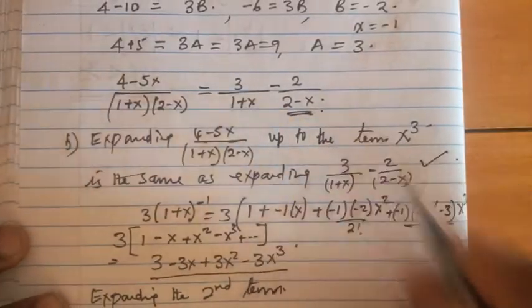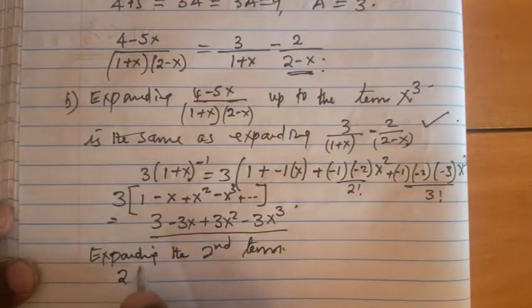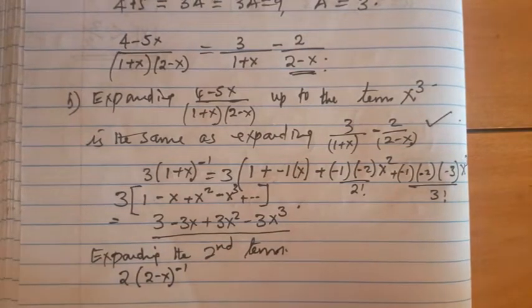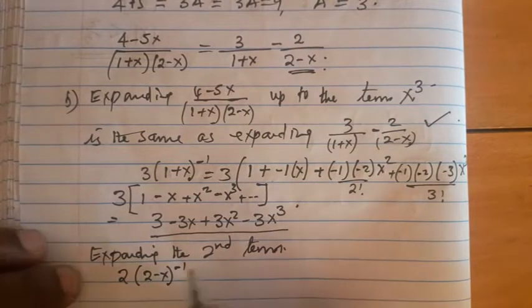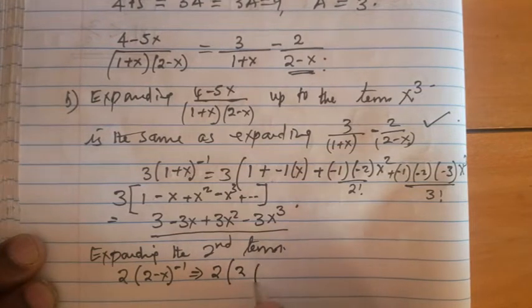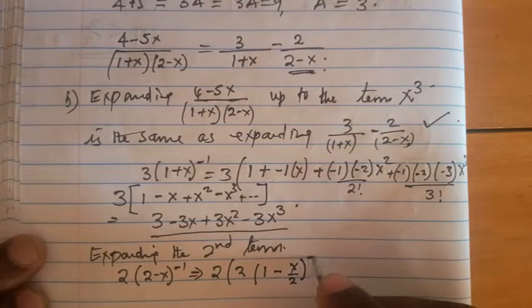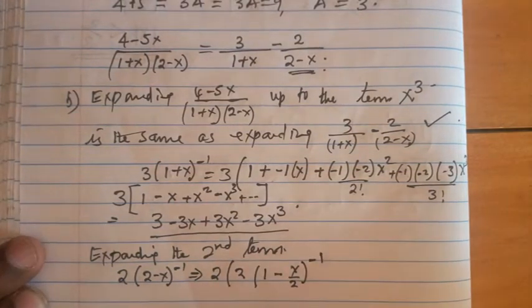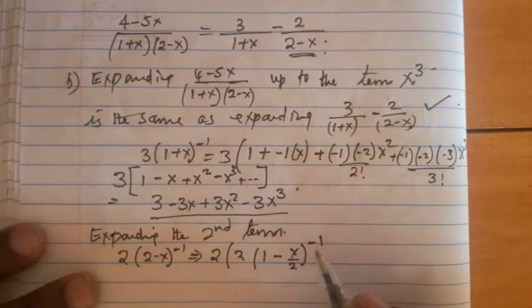which is this one, expanding the second term, which is here, then we say 2 minus x raised to power negative 1. So this one has to be 1, so it becomes 2, open major bracket, and then 2, open 1 minus x over 2 raised to power negative 1, and at that particular point, this 2 has to be affected by negative 1.